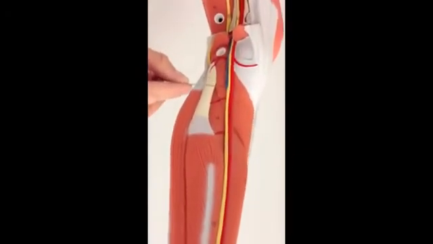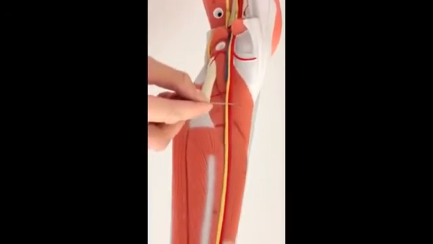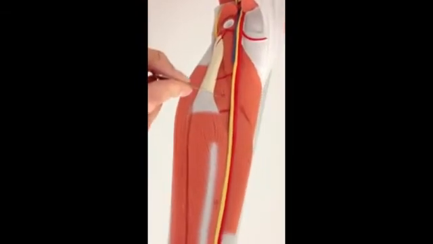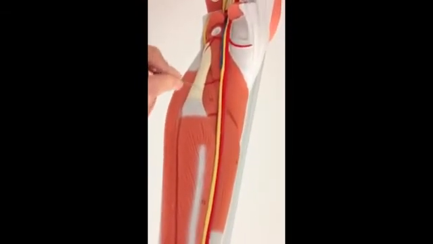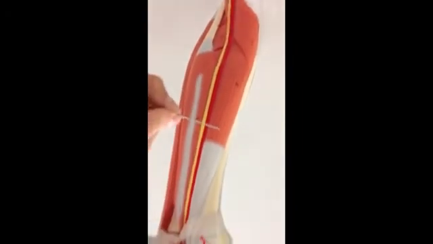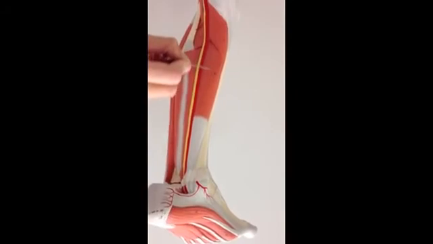We have the popliteus, which can be viewed here and here. We have the tibialis posterior right here. We have the flexor digitorum longus right here.